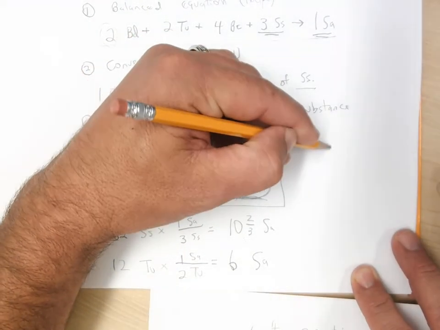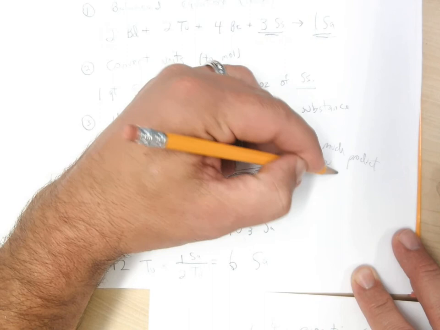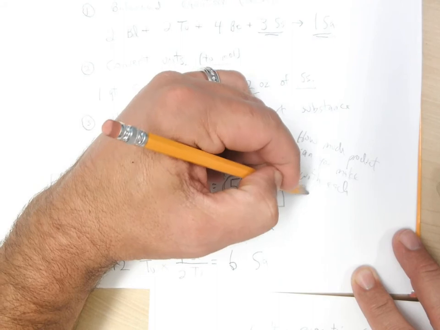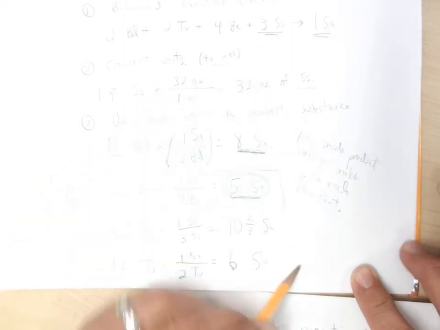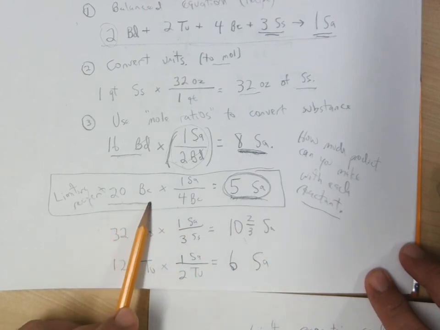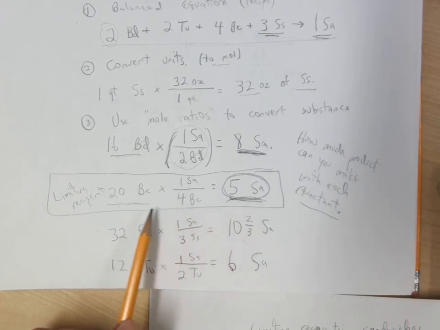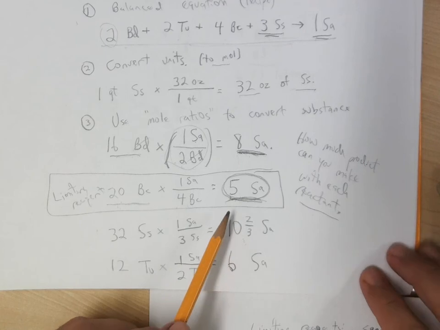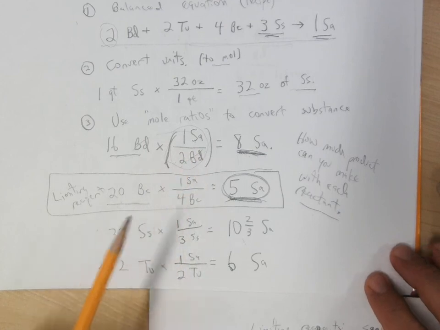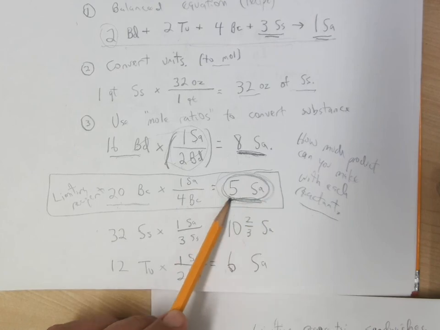So how much product can you make with each reactant? And if you thoroughly understand this, the chemistry will just be an extension of this. If we use the 20 pieces of bacon, we can make 5 sandwiches with 4 bacons each. So we get all the bacon accounted for. So figuring out how much product you can make involves the mole ratio calculation for each reactant and selecting the product amount that's the least.